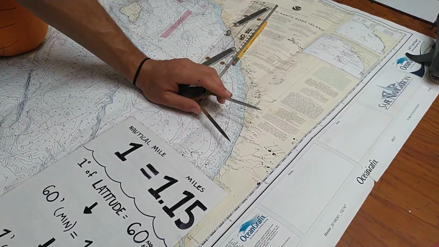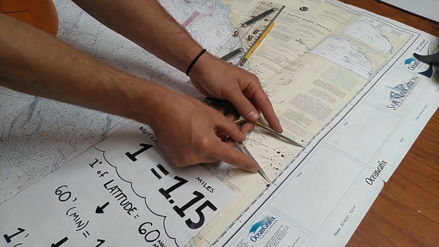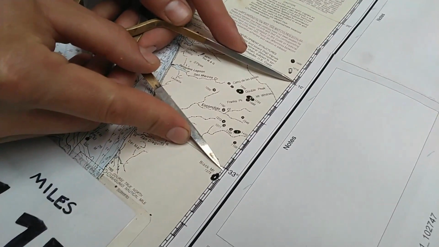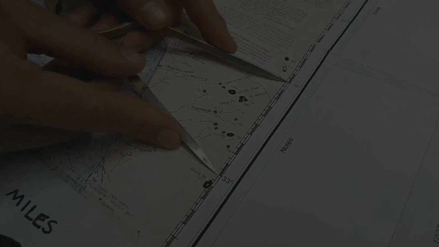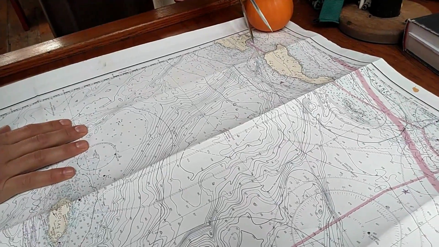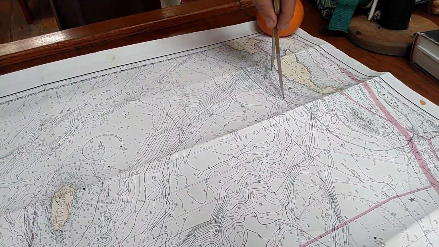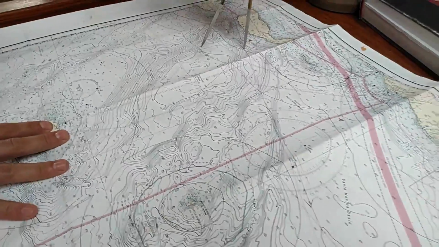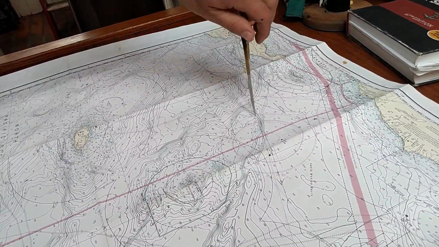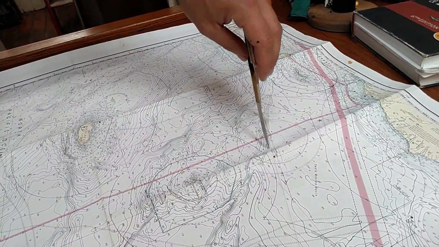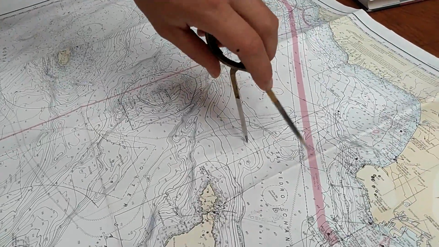Since our journey is pretty long, we'll be measuring by groups of 10 nautical miles. So we'll take our divider and measure out 10 minutes of latitude, which is equal to 10 nautical miles. Okay, so let's take our divider and walk it out. We got 10 nautical miles, 20 nautical miles, 30 nautical miles, 40 nautical miles, 50 nautical miles, 60 nautical miles, 70, 80.